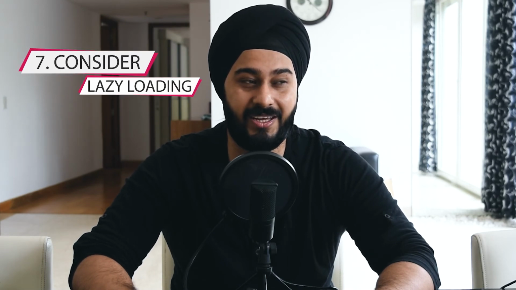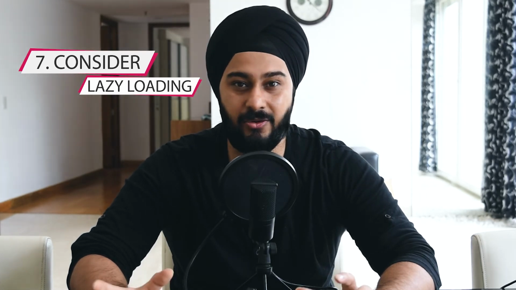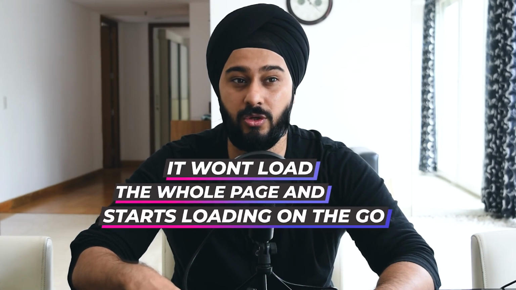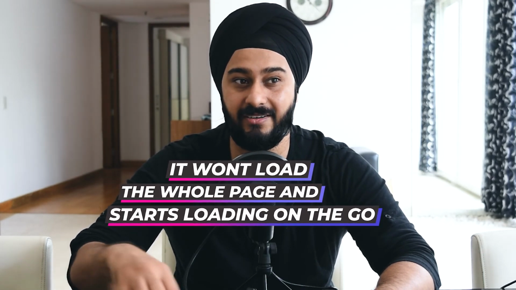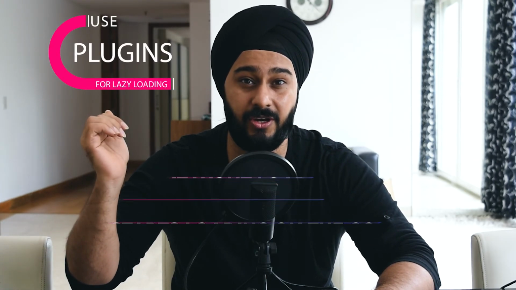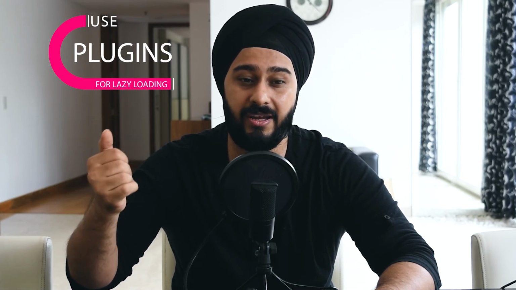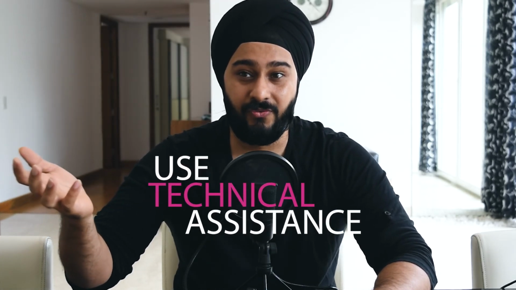Seventh tip would be consider lazy loading. Lazy loading is something that I have seen a lot of e-commerce websites jumping into now. It works in a way that it won't load the whole page or all the images at once, and it starts loading as you go. There are a lot of plugins for lazy loading, so you can consider one of those plugins, or get your tech guy to do it for you if you're on another platform.